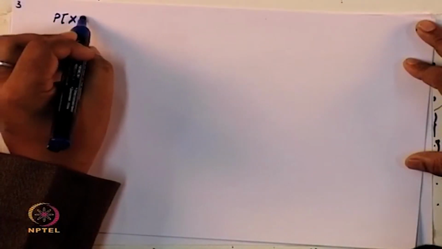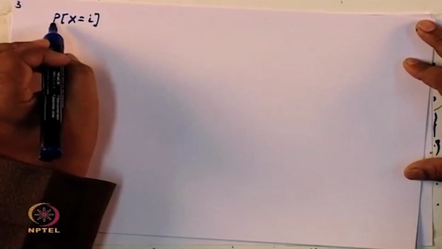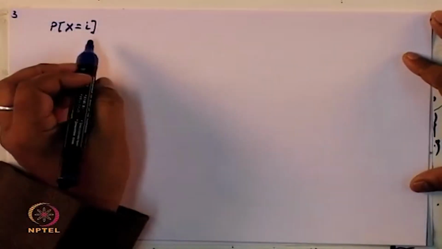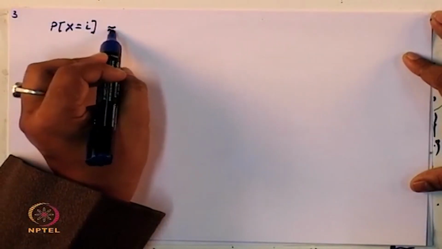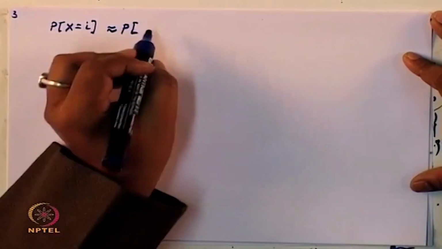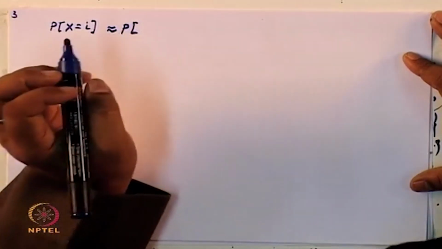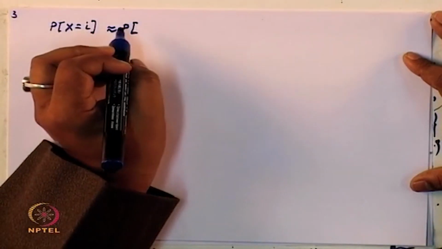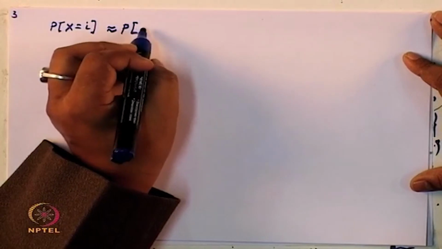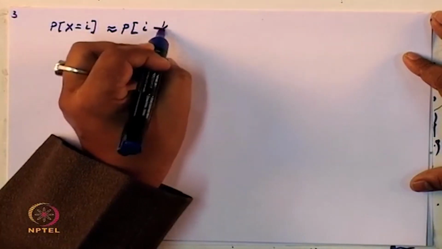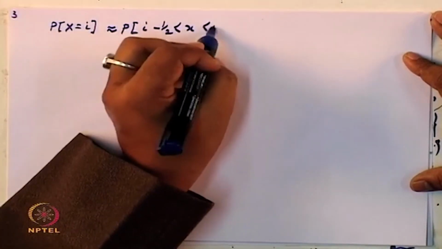So, if we are asked the question, what do we want to know? For a binomial random variable, P(x equal to i), because it is a discrete random variable, you can approximate this as the probability of i minus half less than x less than i plus half.